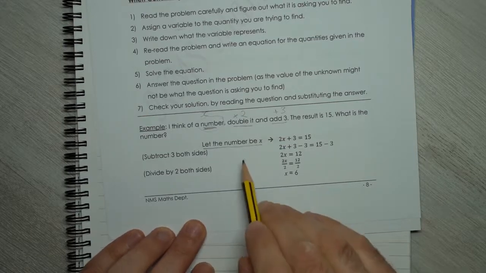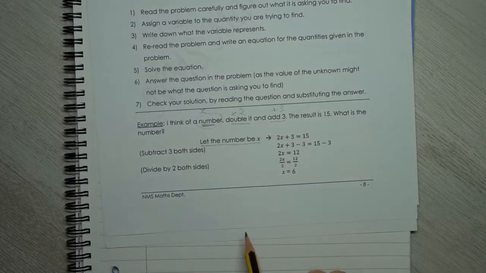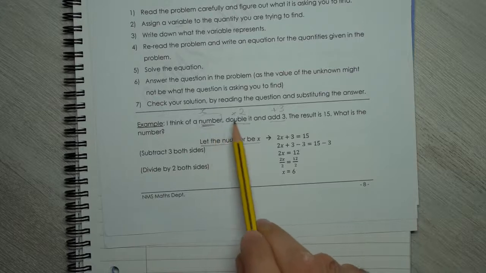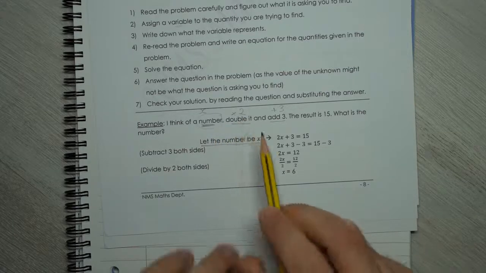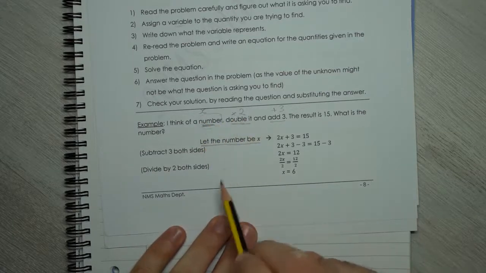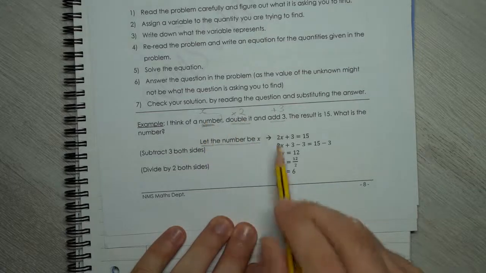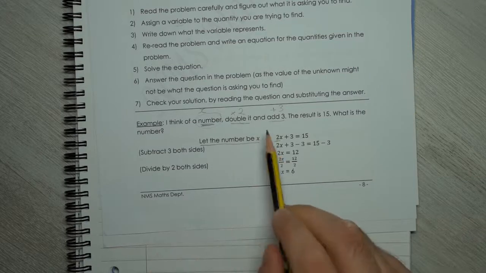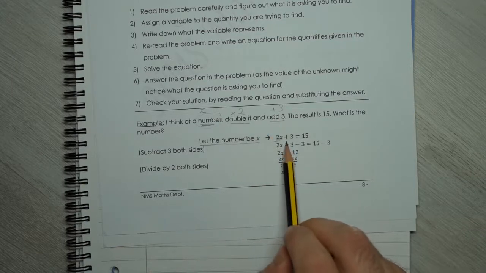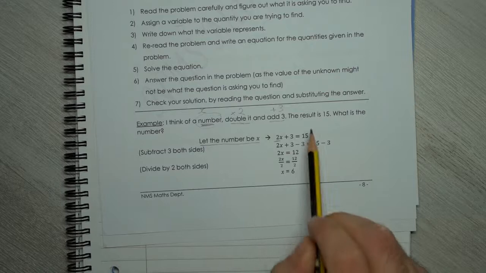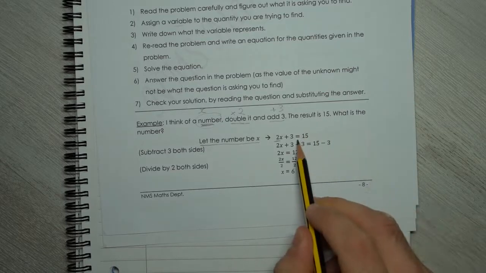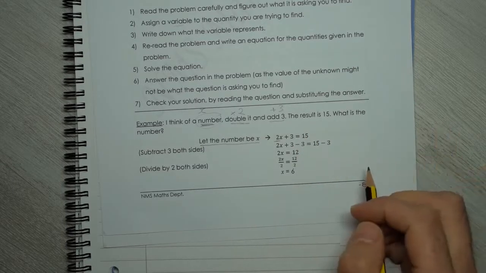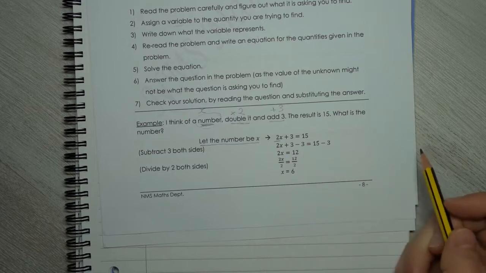Now, we are going to double this number, so we have x times 2, and we write x times 2 as 2x in algebra. Then we need to add 3 to it, plus 3. The result is 15. So we have the equation 2x + 3 = 15.